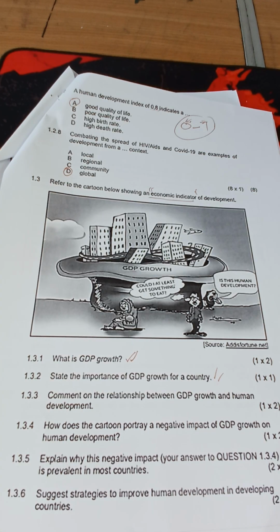It also indicates an increase in formal employment and formal business. We are saying now, since the economy is growing, we are likely to have more people being employed. We are likely to have more companies operating as well. That's why we say it indicates an increase in formal employment and also formal business.